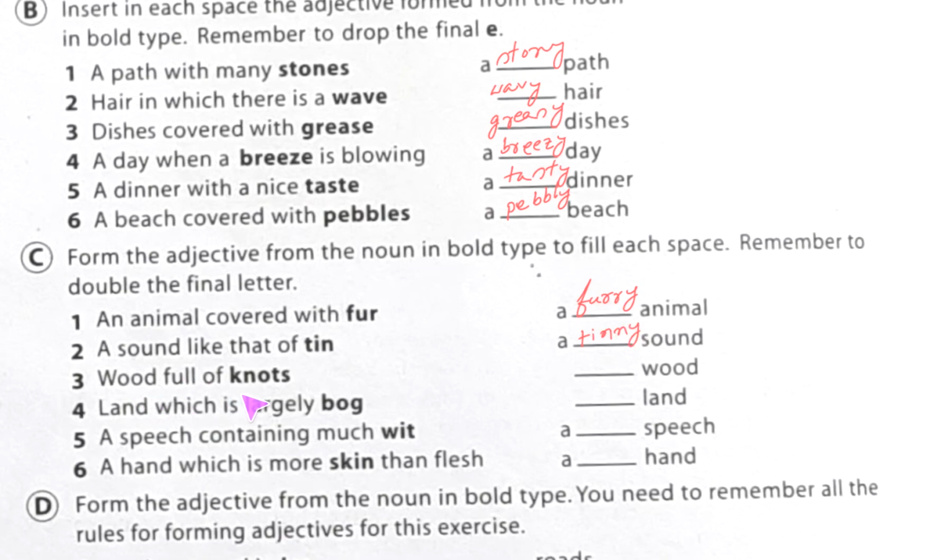Next one, wood full of knots. So here it will be knotty wood. Land which is largely bog, so it will be what? It will be boggy land. A speech containing much wit, so it will be a witty speech. Next one, a hand which is more skin than flesh, it will be a skinny hand.